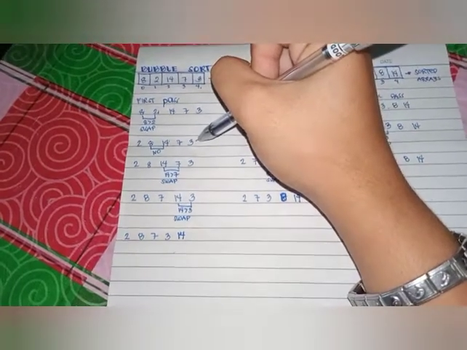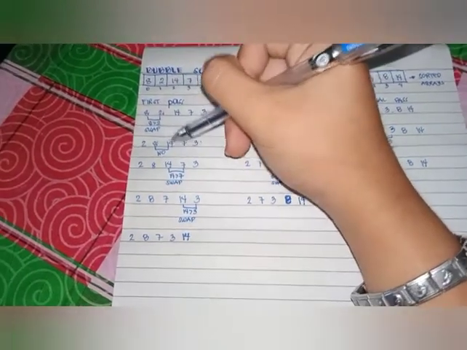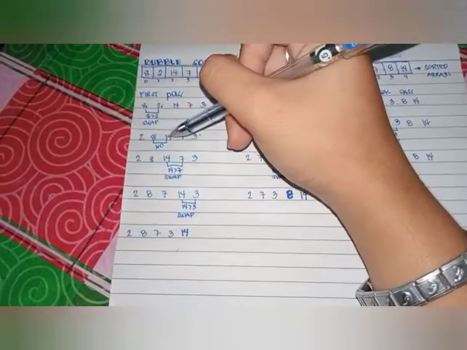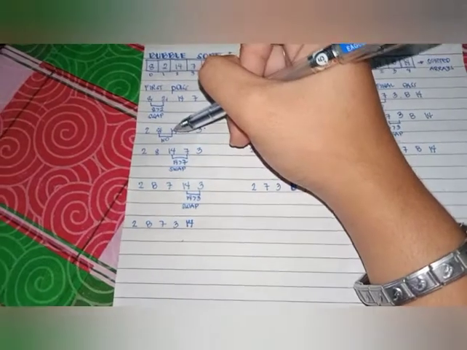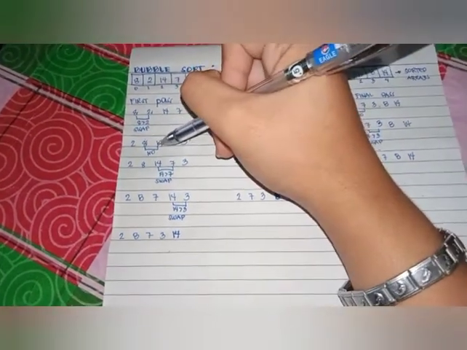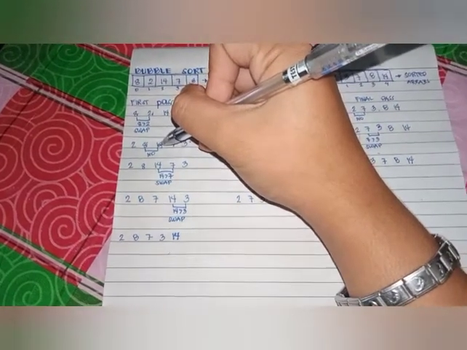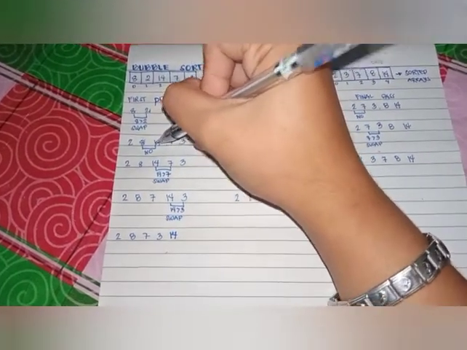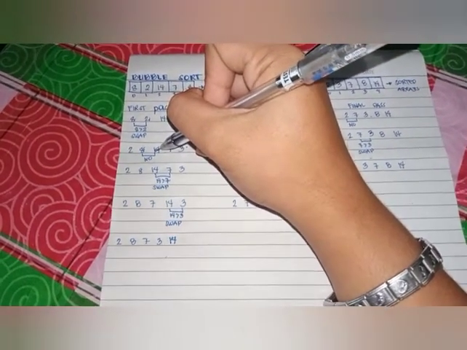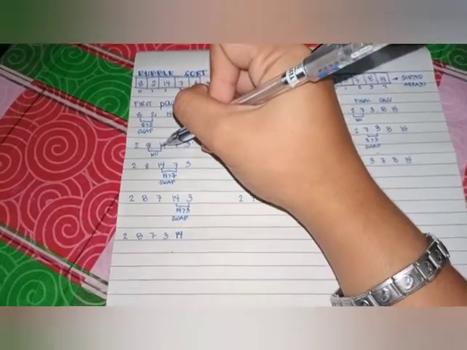So step 2, these two elements are compared. We need to check if these two elements are in ordered form, or in their position.